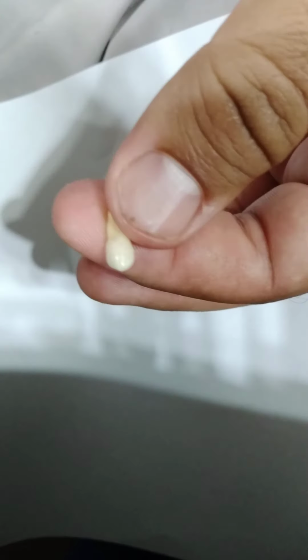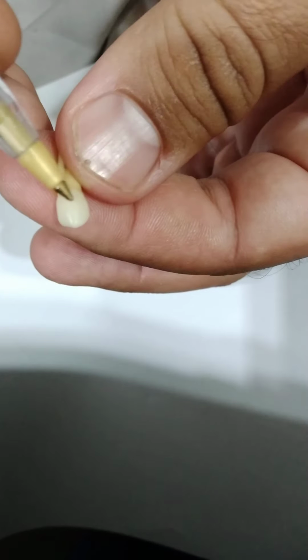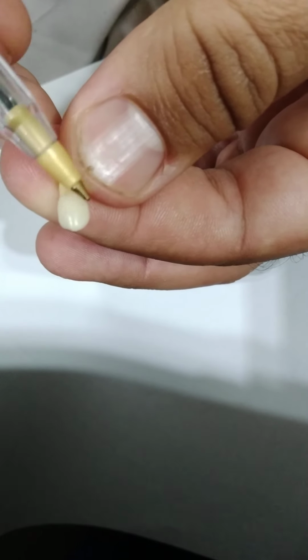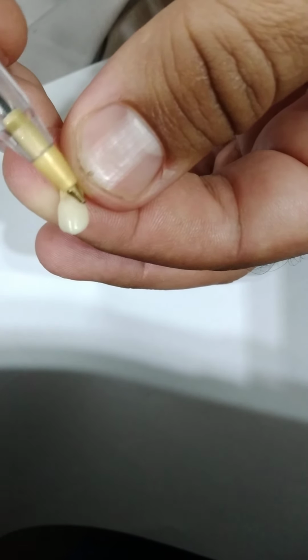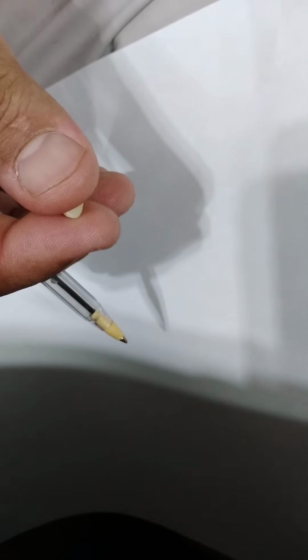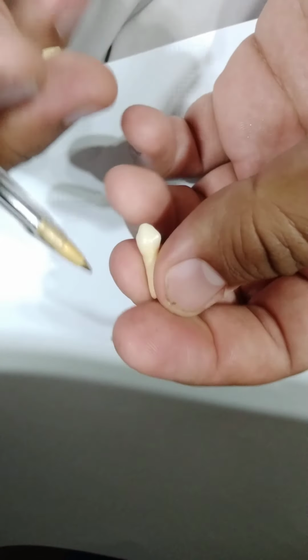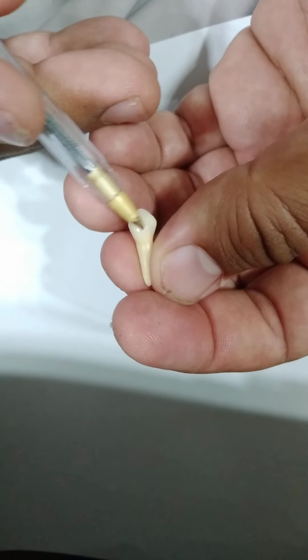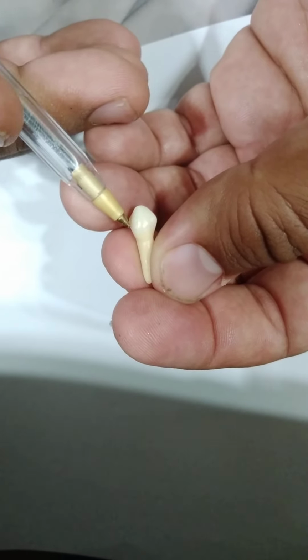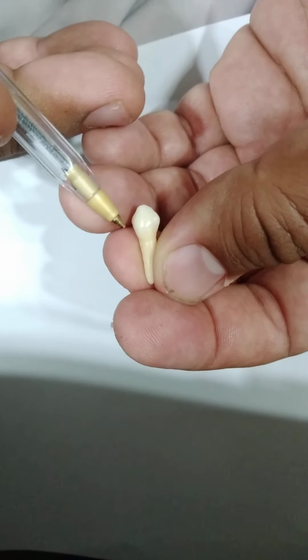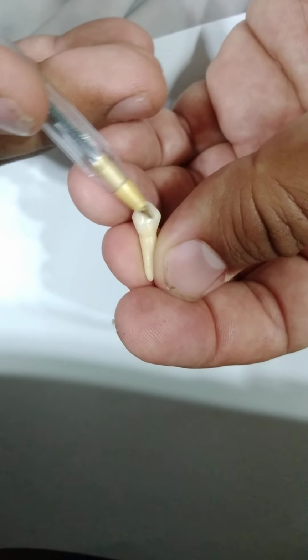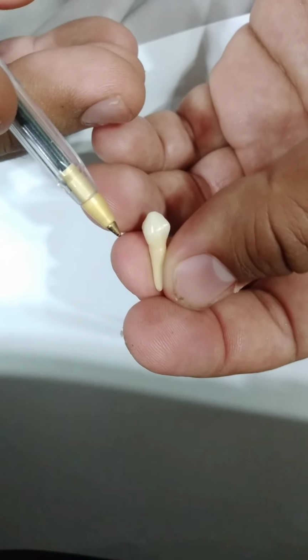The mesiodistal width of the mandibular primary canine is less than the mesiodistal width of maxillary primary canine. You can say this mesiodistal width is longer.